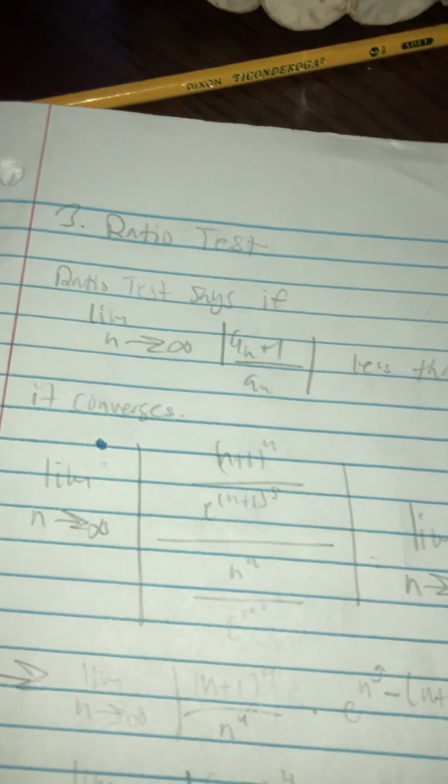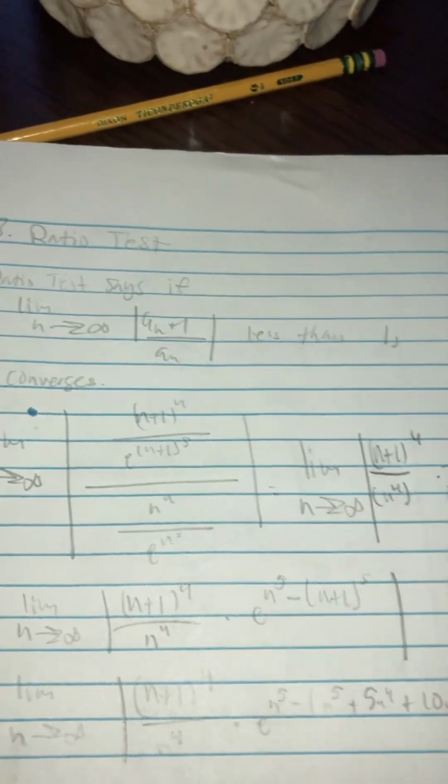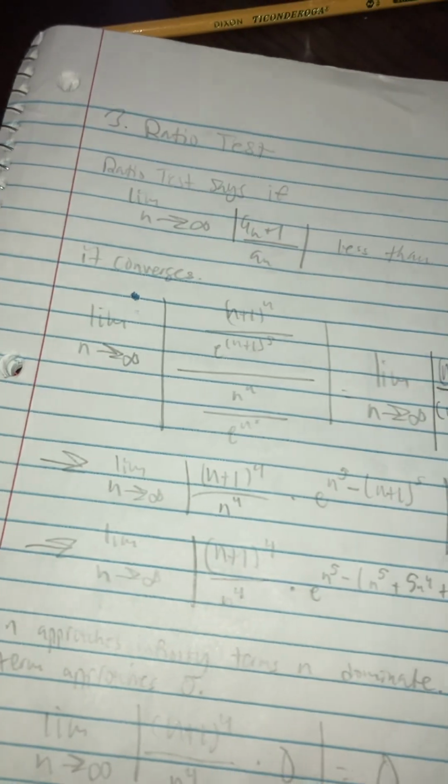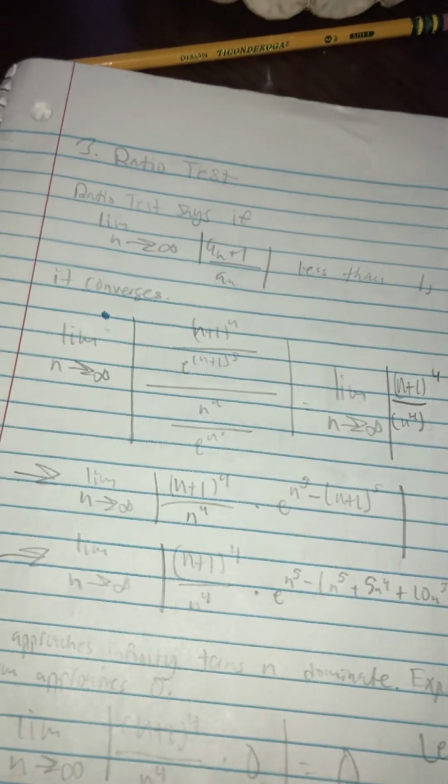Okay, so for number 3, we're going to be using the ratio test again, and I already explained what the ratio test is, where if this is less than 1, it converges. To simplify it, really, I set it up. It's really hard to see.